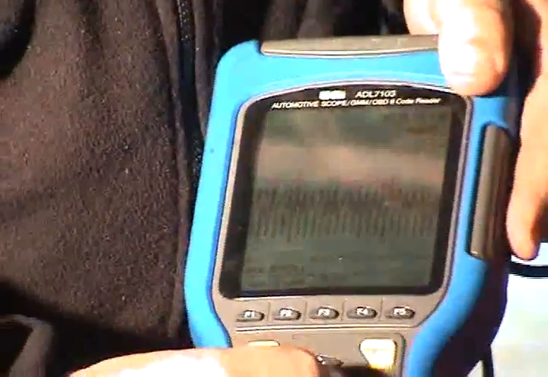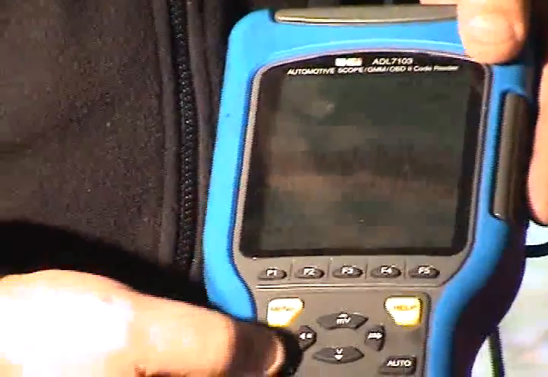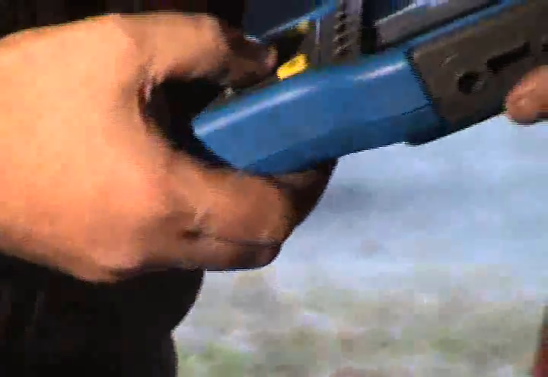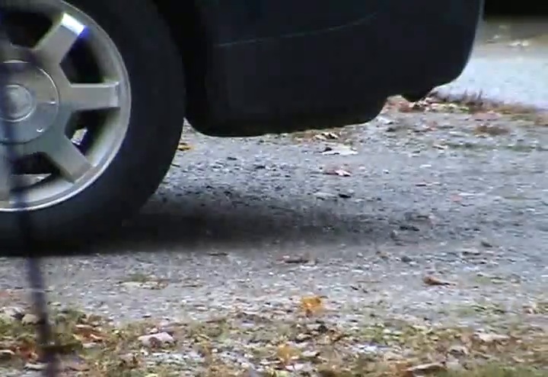As you can see here, we've increased our signal. We're going to open our time base up. We can't do it. So we're going to do this one more time. We'll have to do a little count on it.